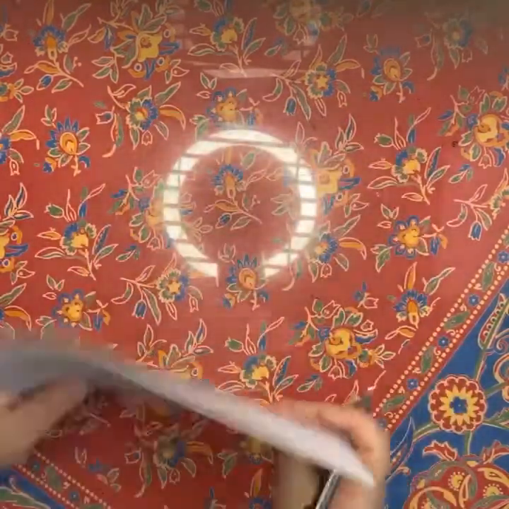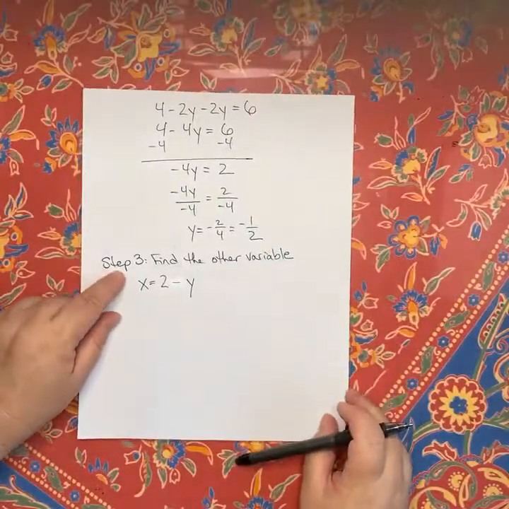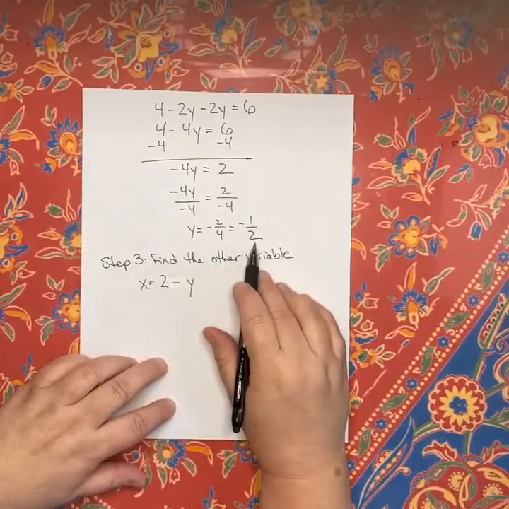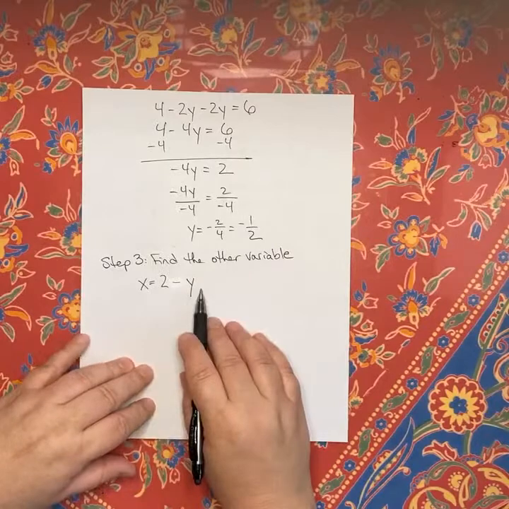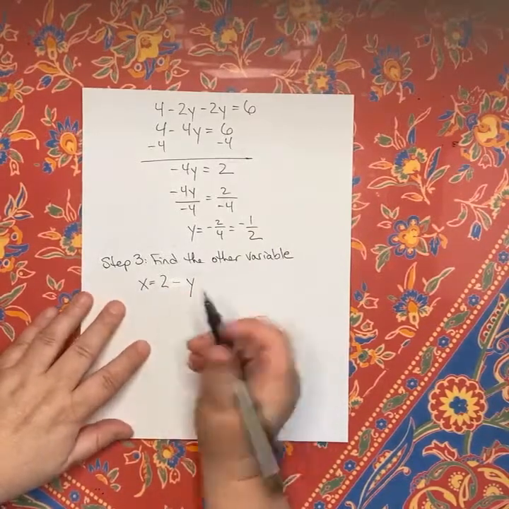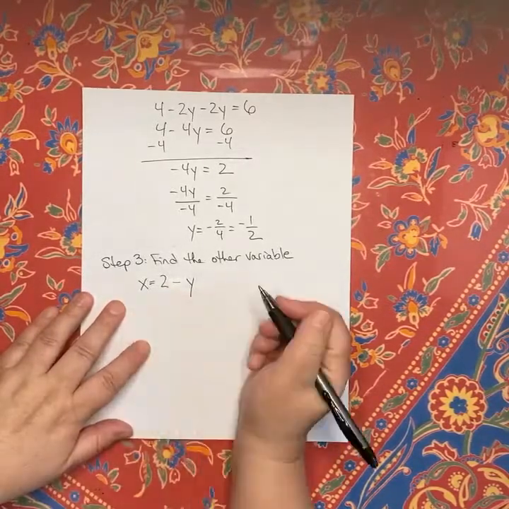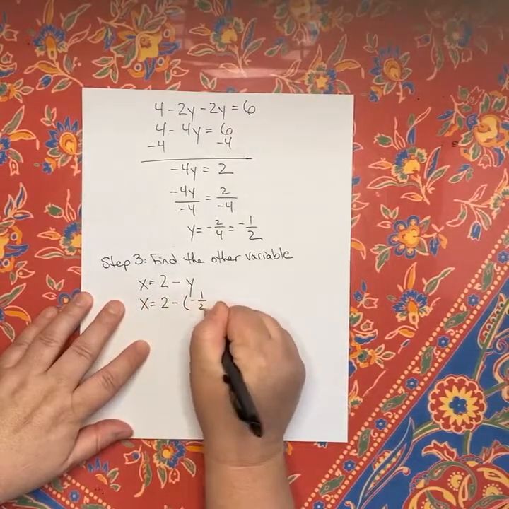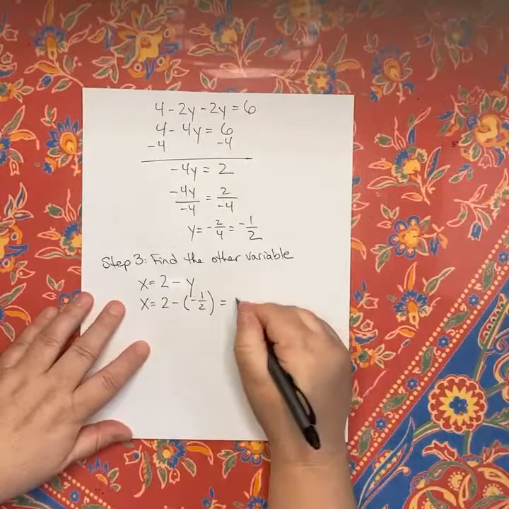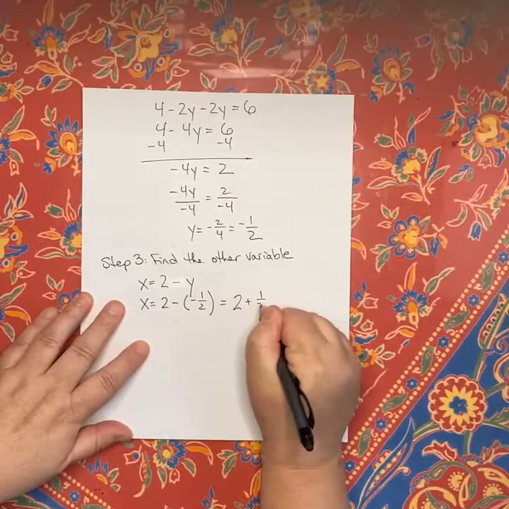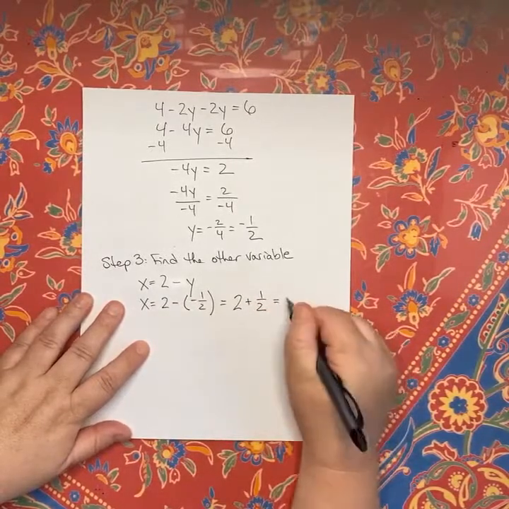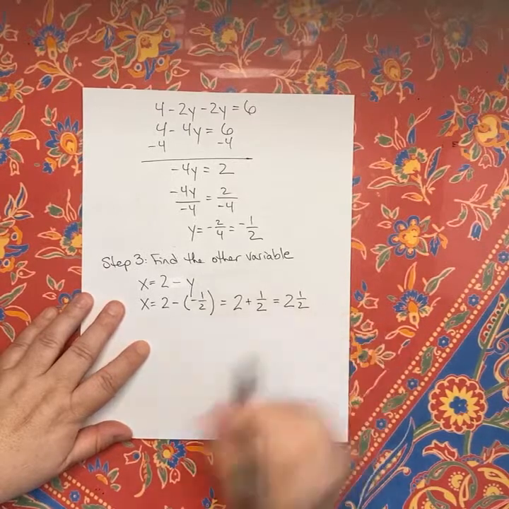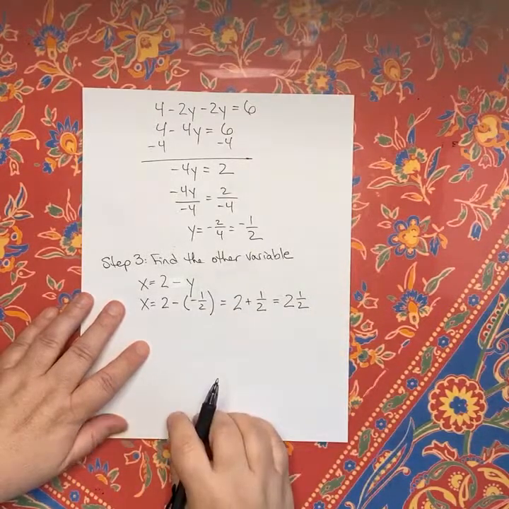Okay. I know this is going to be nobody's favorite thing because y is already a fraction and it's just going to keep going. Fraction town is so much fun. Okay, so x equals 2 minus a negative 1/2, which is equal to 2 plus 1/2, which you can get away with writing that.